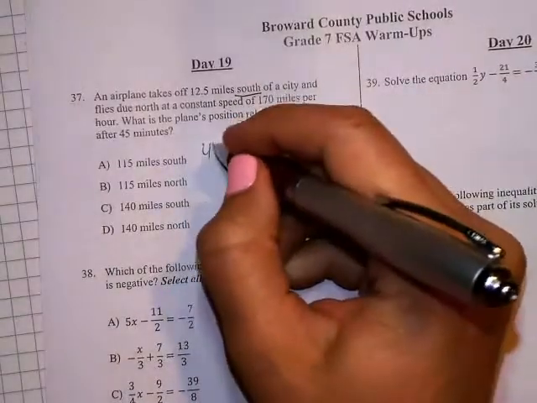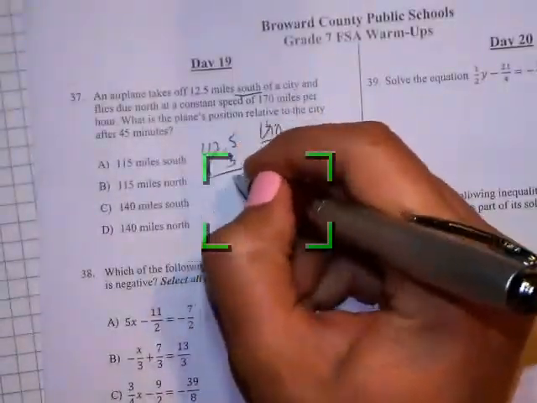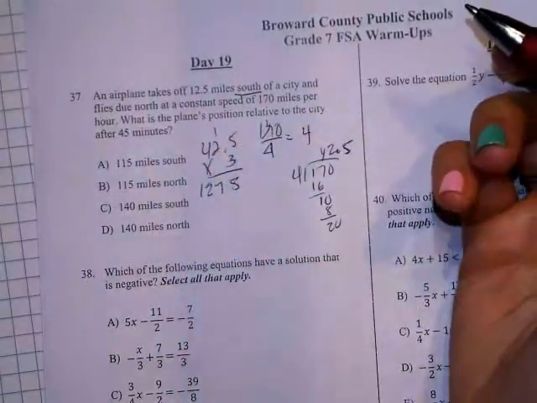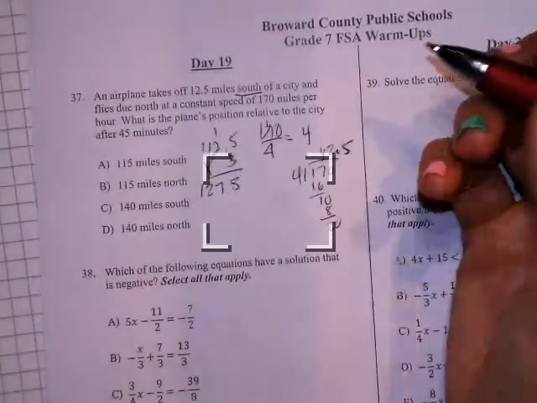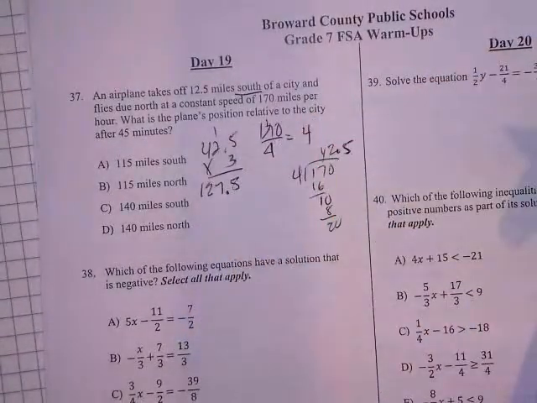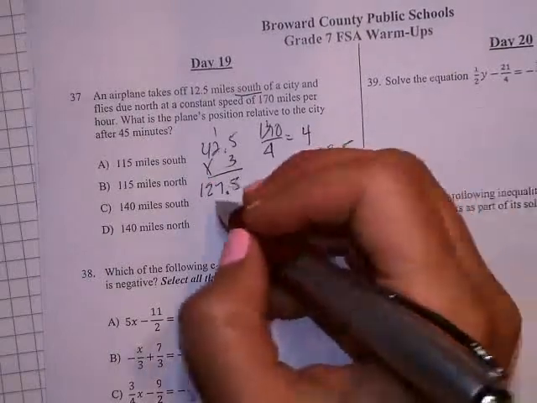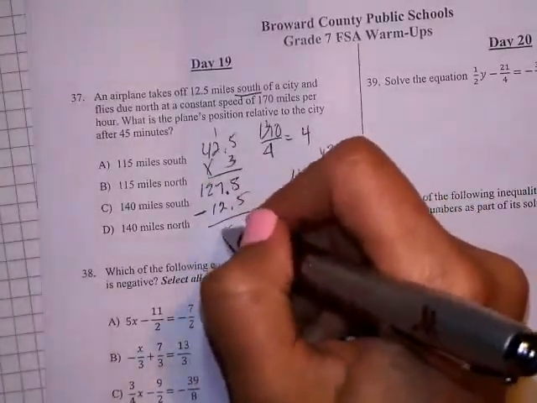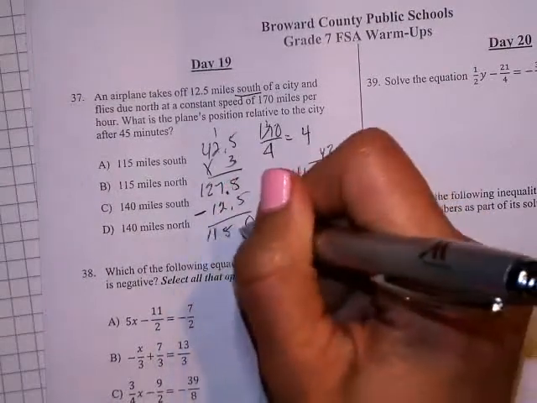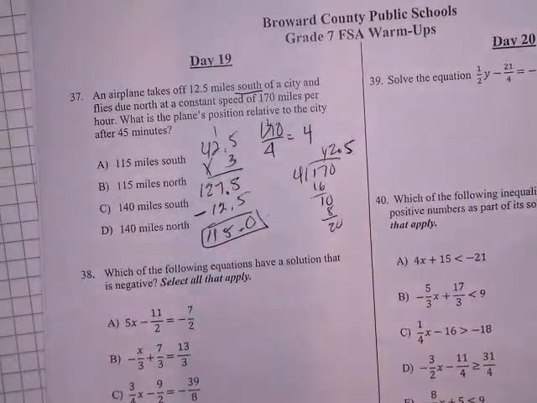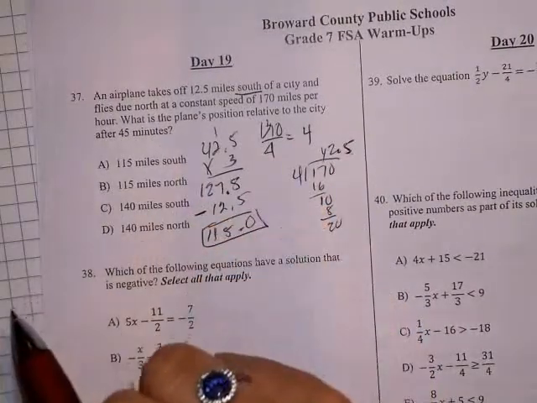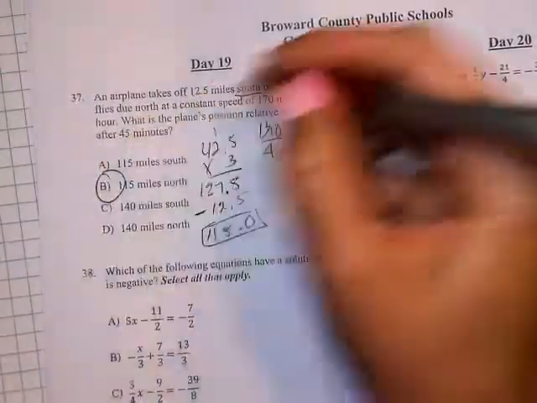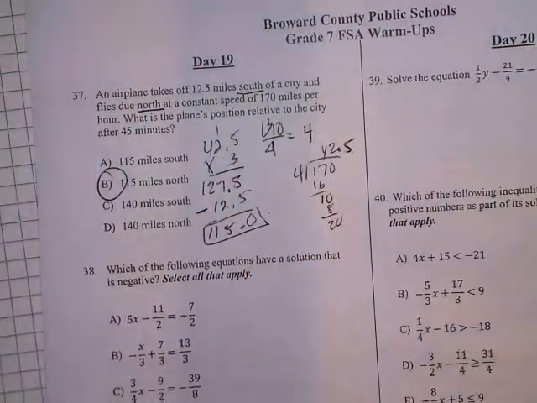So I'm going to take 42.5 times 3, which is 127.5. Then I subtract the 12.5 from it, leaving me with 150 miles. And I believe it would be due north because he's going north at a constant speed.